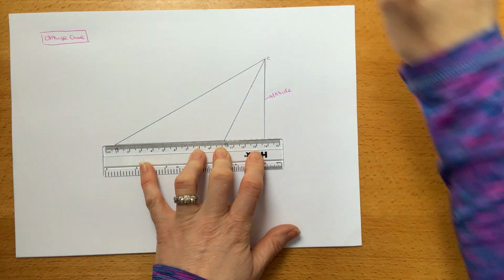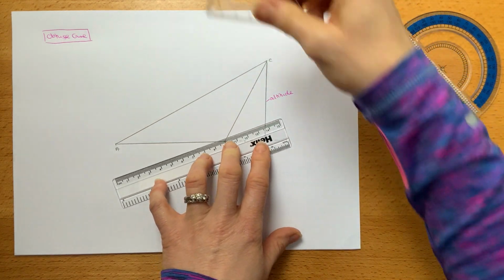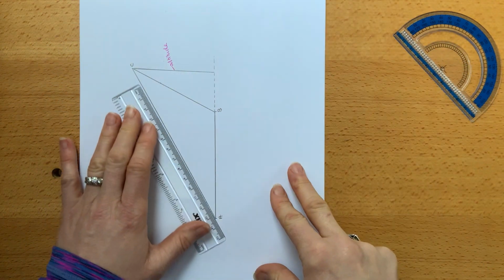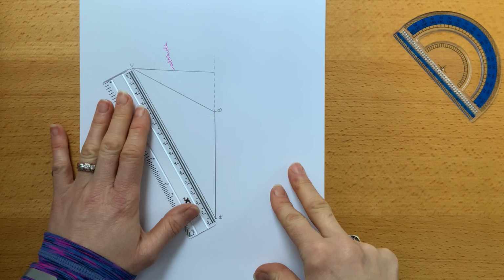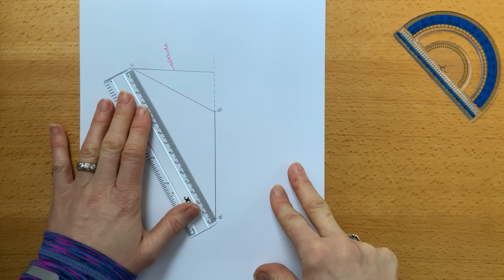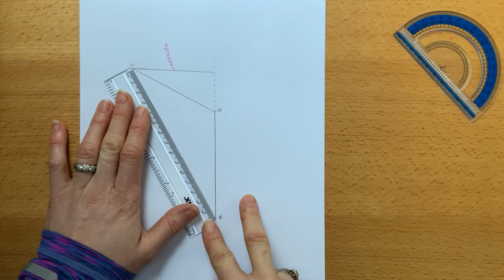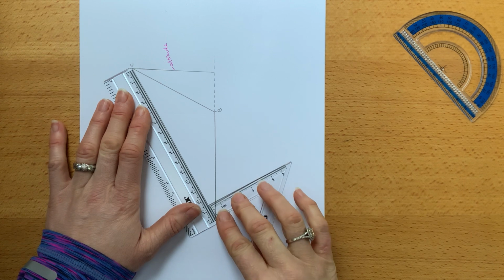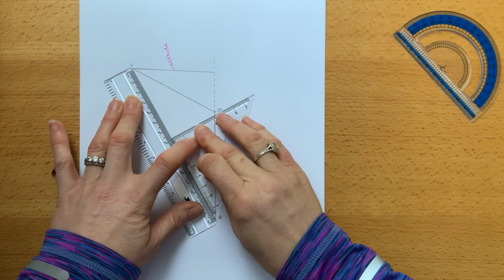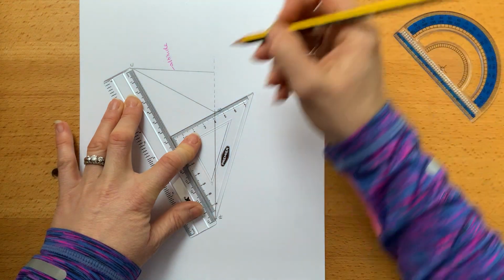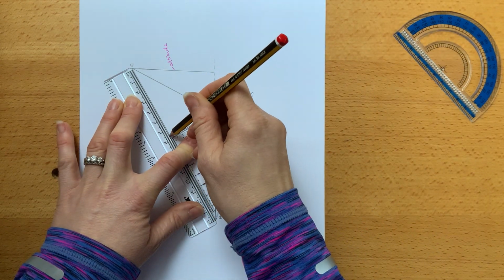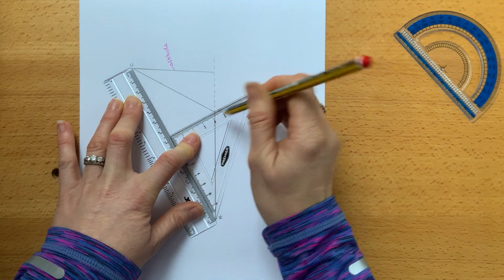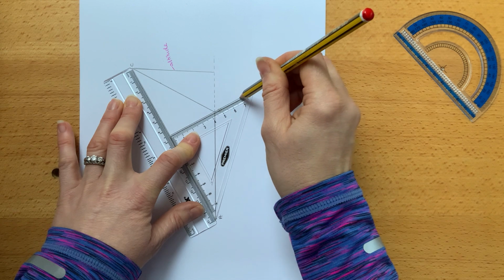Okay, I then will take the other side. So I'm going to rotate my page for this, and I'm going to take the side AC, and I'm going to slide my set square in until it reaches B. And you'll see that at the moment my altitude is not meeting the other. So I need to extend my altitudes until they meet.